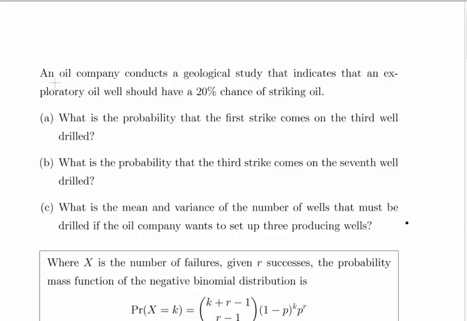In this presentation, we are going to look at the negative binomial distribution, a discrete distribution that's very similar to, let's say, the geometric distribution and the binomial distribution. We'll continue on anyway. So an oil company conducts a geological survey that indicates that an exploratory oil well should have a 20% chance of striking oil. What is the probability that the first strike comes on the third well drilled?